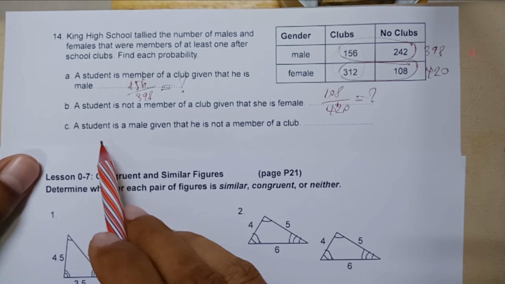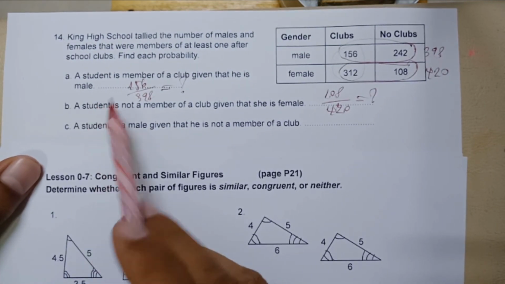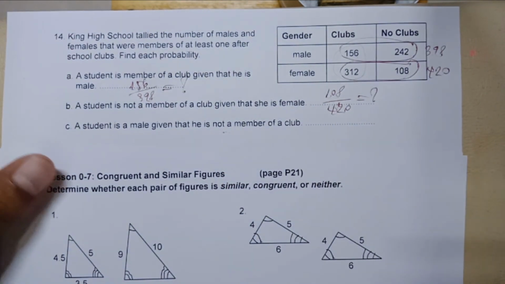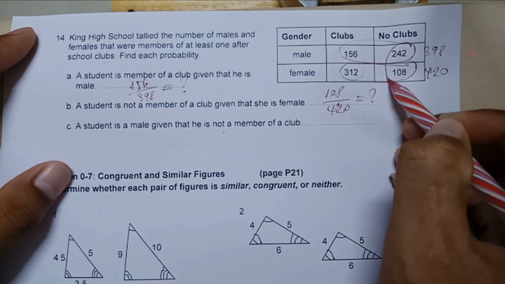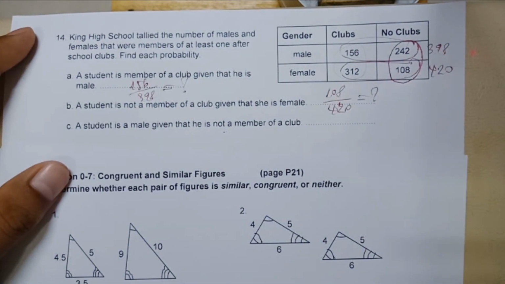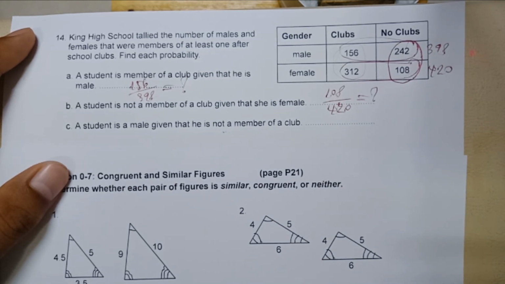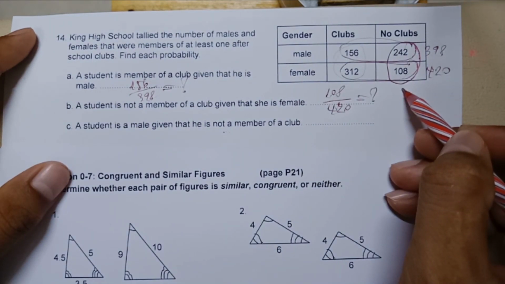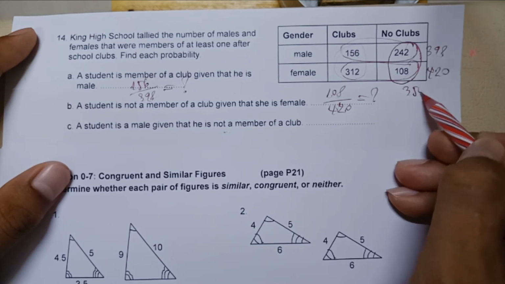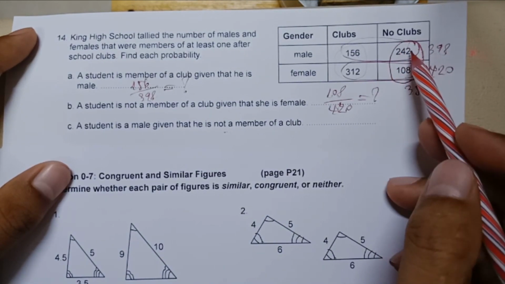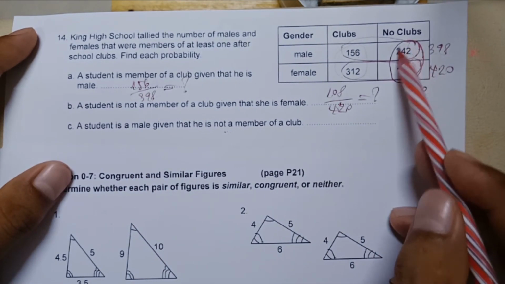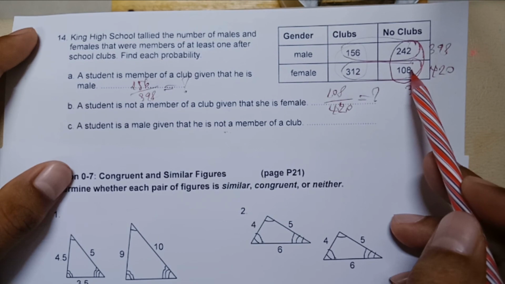Part C, the last section of question number 14. Given that he is not a member of a club. Not a member of a club in this section. So 242 plus 108 to get the total number of not a member of a club. So you have 350. That's for everything in this section. The student is a male, okay? Not a member and is a male.